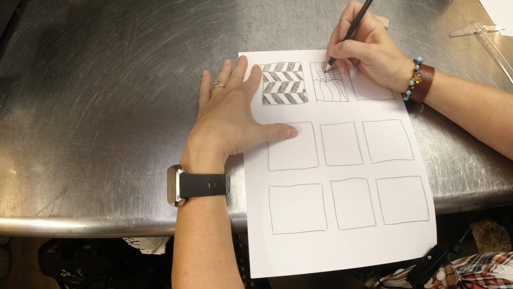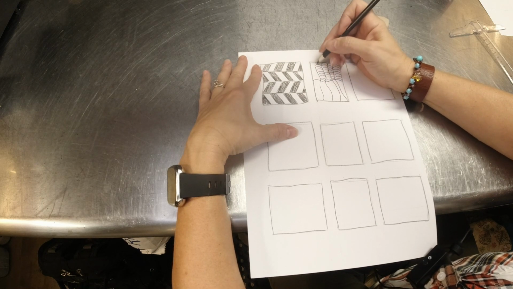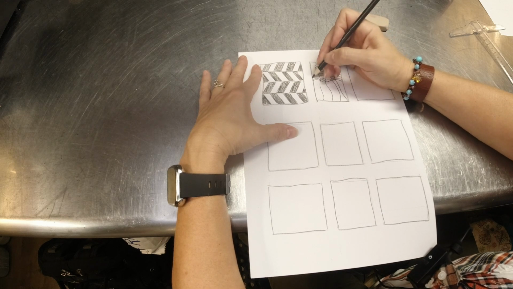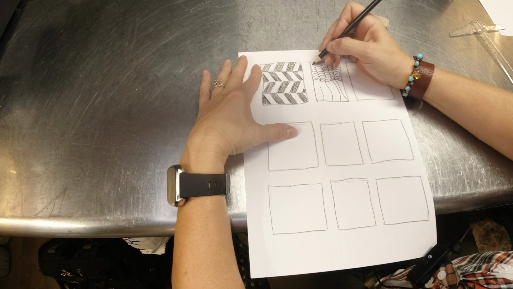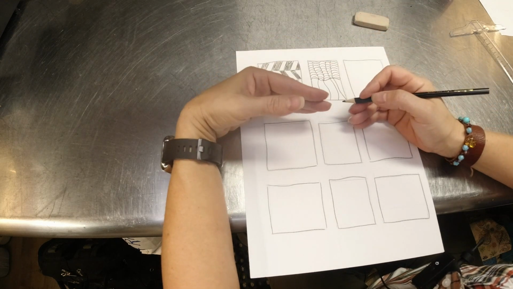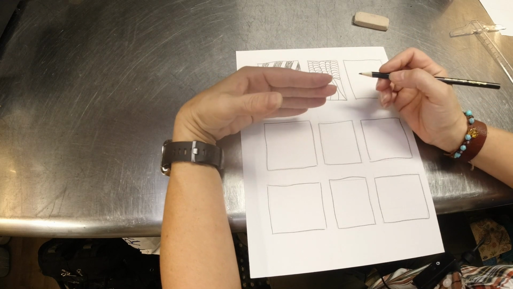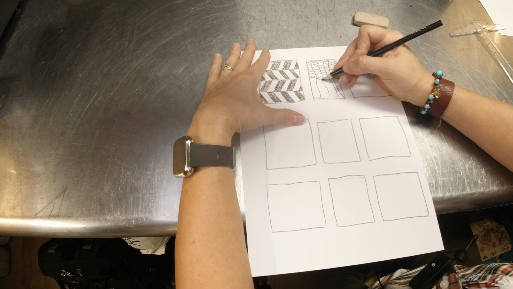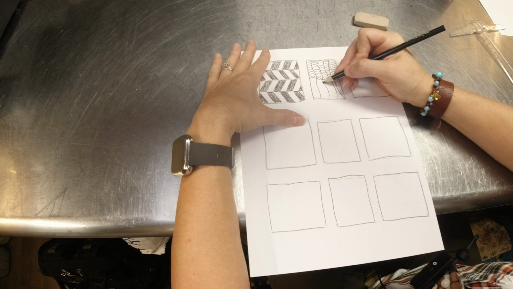And they're going to go from one side of the line to the other. When you get ready to go down, your arch is going to turn the other direction. So instead of up, it's going to go down.